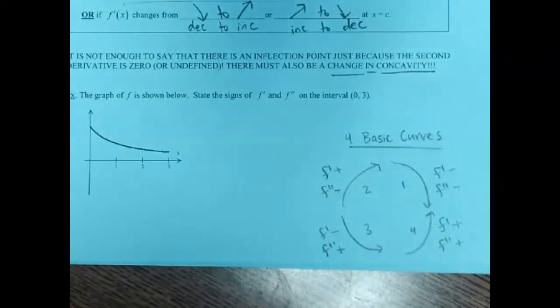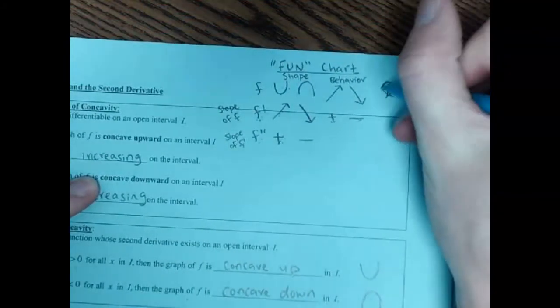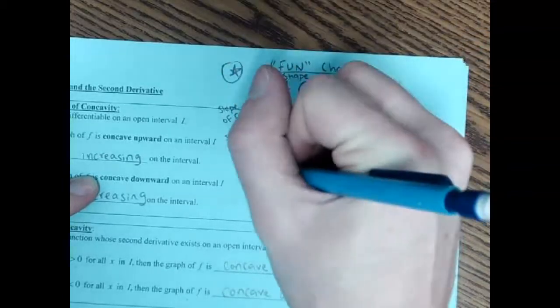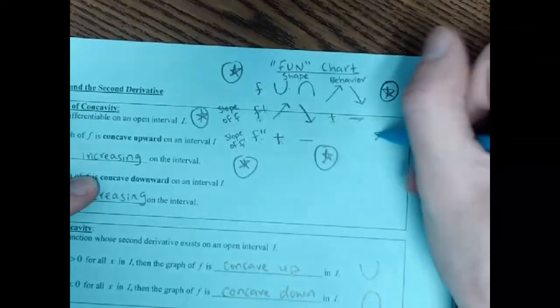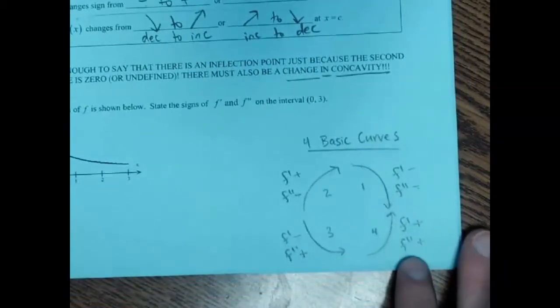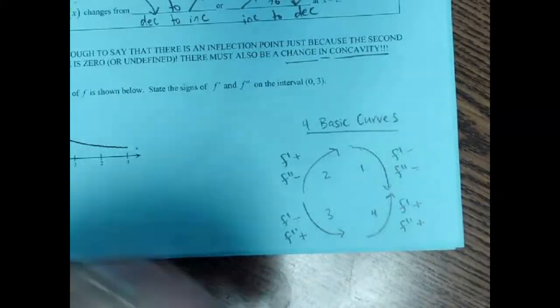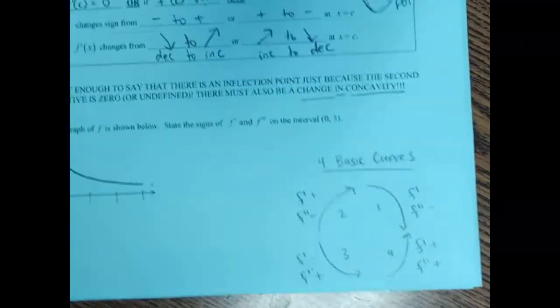Okay, so the fun chart up there at the top, definitely you want to know this. Copy this down in your notes. Make sure you understand it. If you don't understand it, just straight up memorize it. That's okay. That's important though. Make sure it gets in your brain. And then these 4 basic shapes are going to help us when we do our curve sketching on the next page.